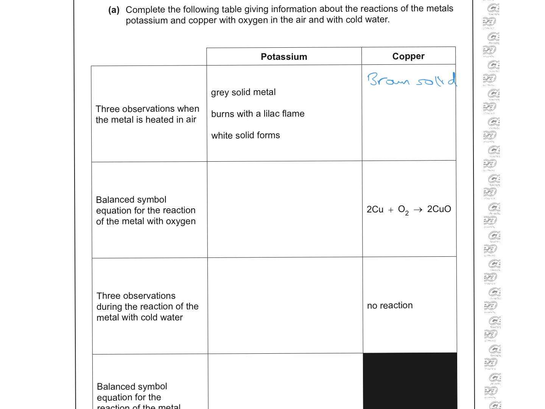Then on to the next part, where we're looking at what happens when it burns. Well, the copper metal, when you put it into a blue Bunsen flame, you will see a blue-green flame. Think back to year 11, when you did the flame test, copper has that blue-green flame. Now, don't say blue or green on its own.